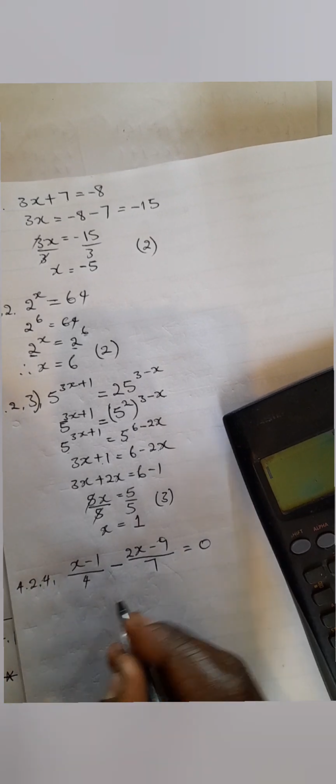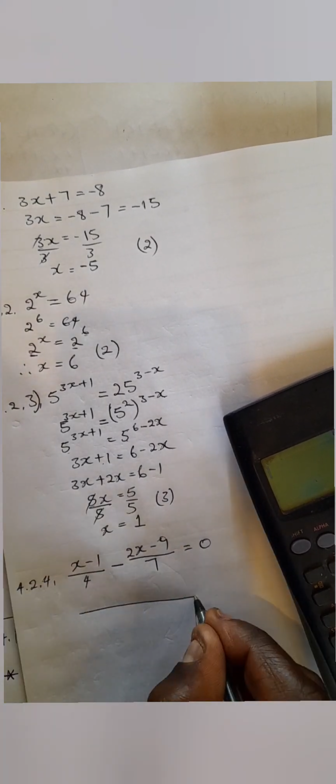I think it's 28, no? 7 times 4 is 28, right? Yeah, 7 times 4 is 28. Okay, so my LCM is 28.